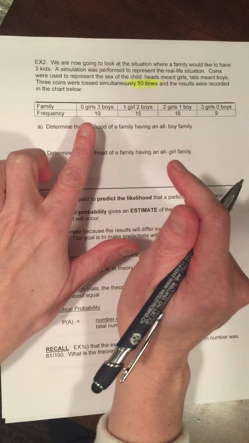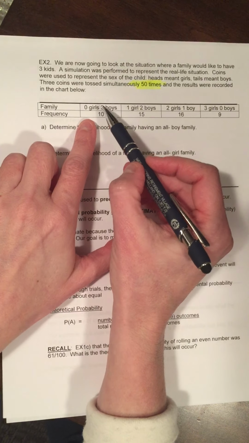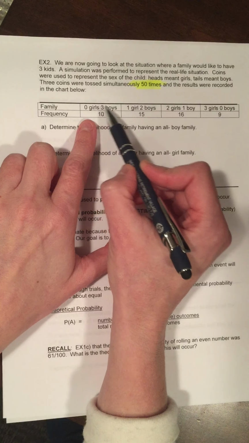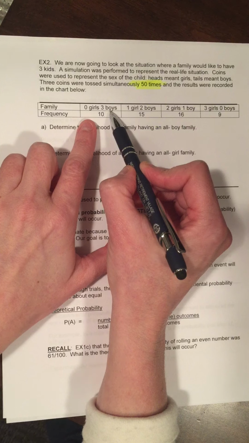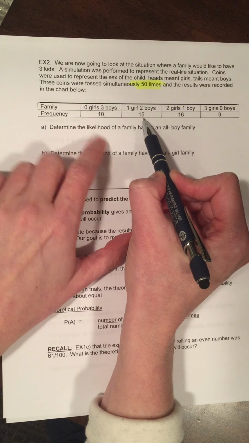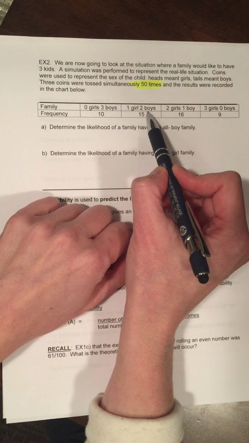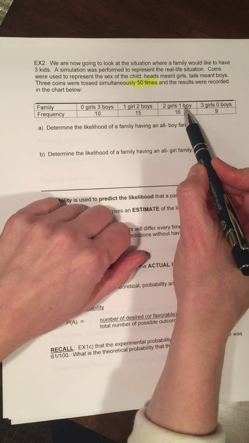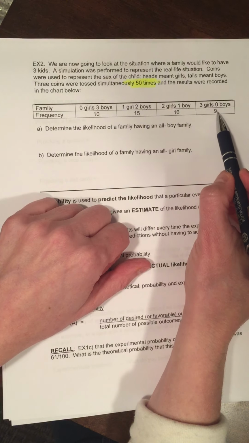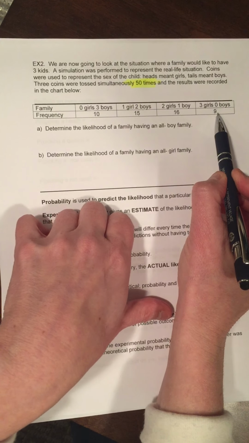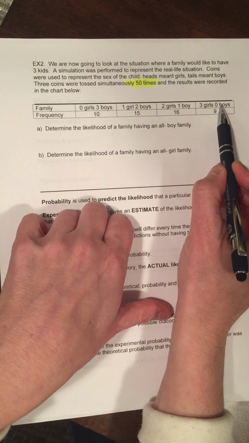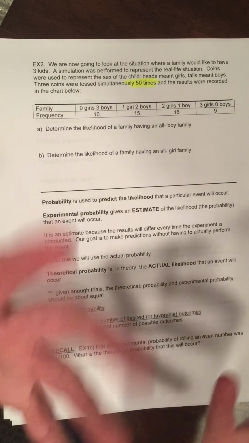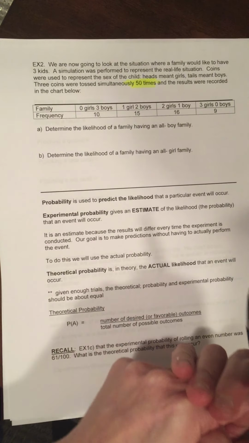So let's take a look at the chart. 10 of the 50 times ended up with 0 girls and 3 boys. 15 of the 50 times was 1 girl and 2 boys. 16 of the 50 times, 2 girls and 1 boy. 9 of the 50 times, 3 girls and 0 boys. Remember, this isn't real life. This is just a little game people were playing with coins.